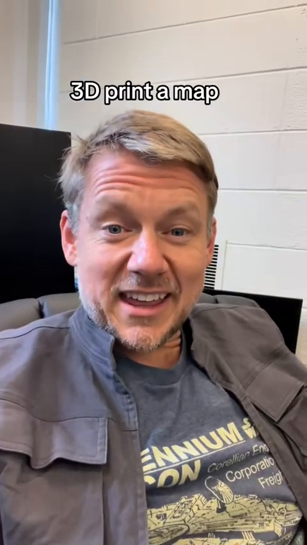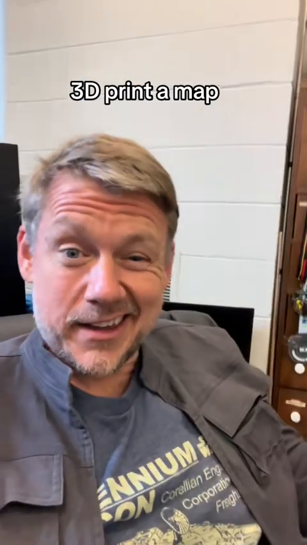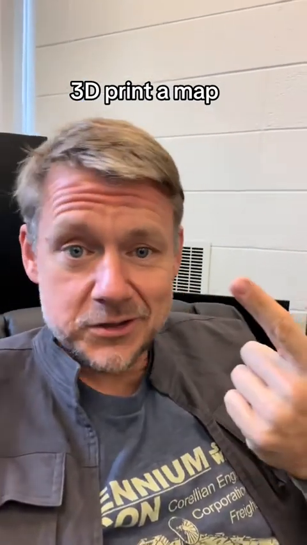Going to show you how to make a 3D map from nothing at all using a 3D printer and just a regular old computer. So at night I build Star Wars props, but during the day, I guess I pay for the Star Wars printing by being a geology professor.